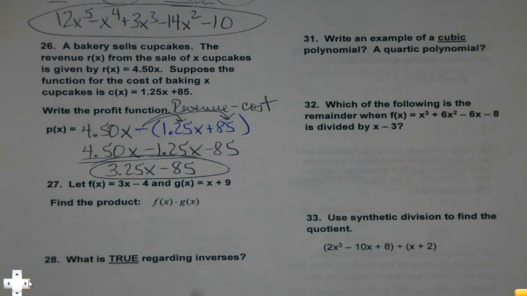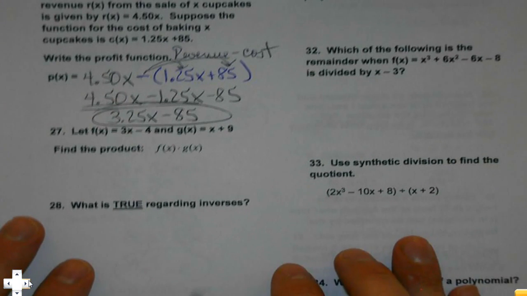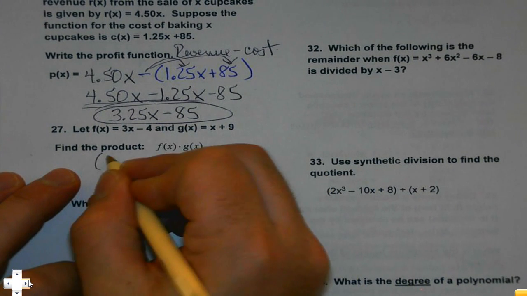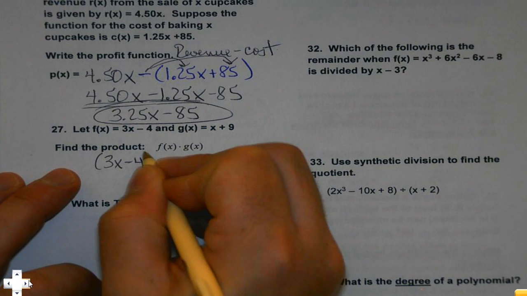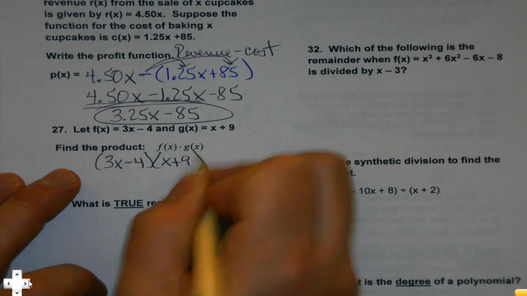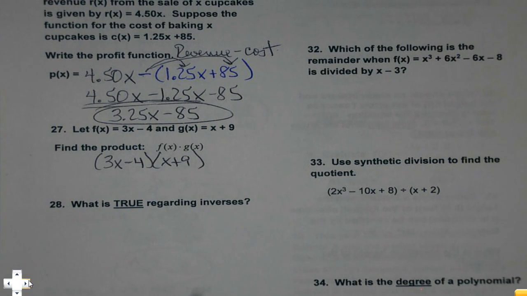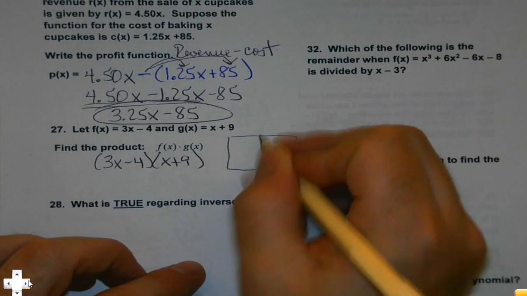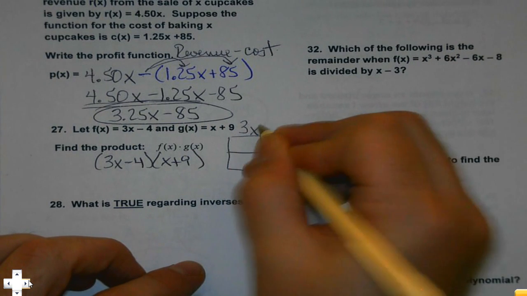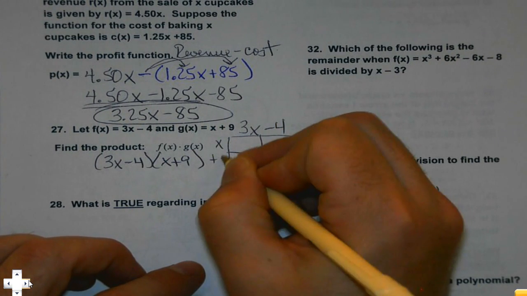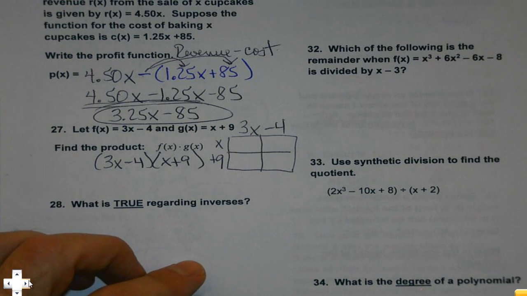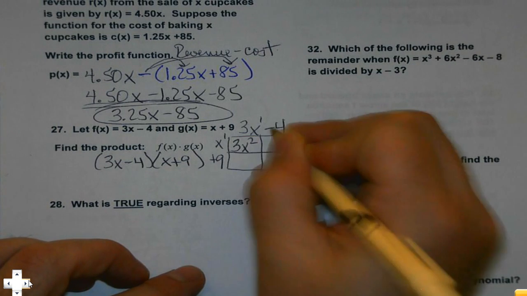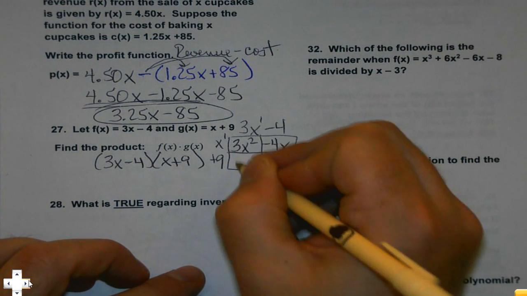Find the product, f of x times g of x. Don't freak out just because you're seeing x's in weird places. That just means take your f function, multiply it by your g function. Whether you use a box, whether you use FOIL, doesn't matter. You've just got to get this going. So, again, when we're multiplying to fill the box, we add exponents. And then we just multiply coefficients.